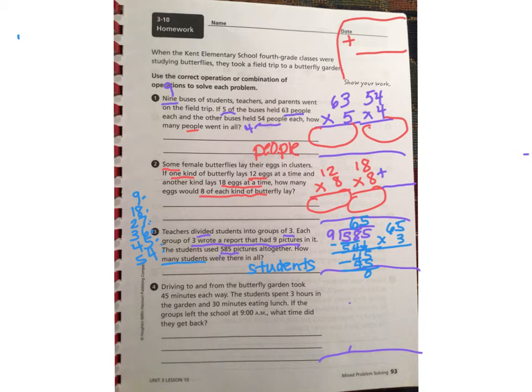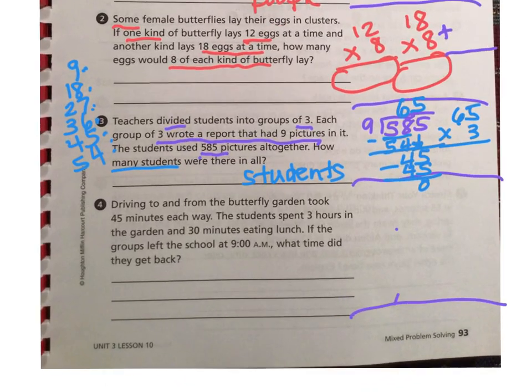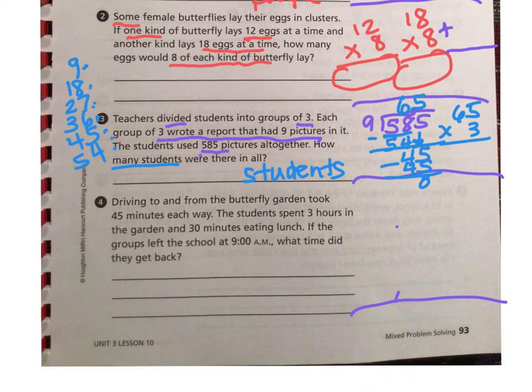All right, here's number 4. I'm going to zoom in just a little bit. Driving to and from the butterfly garden took 45 minutes each way. Think in your head already, that's 45 and 45, isn't it? But let's keep reading. The students spent 3 hours in the garden and 30 minutes eating lunch. If the group left the school at 9 a.m., what time did they get back?